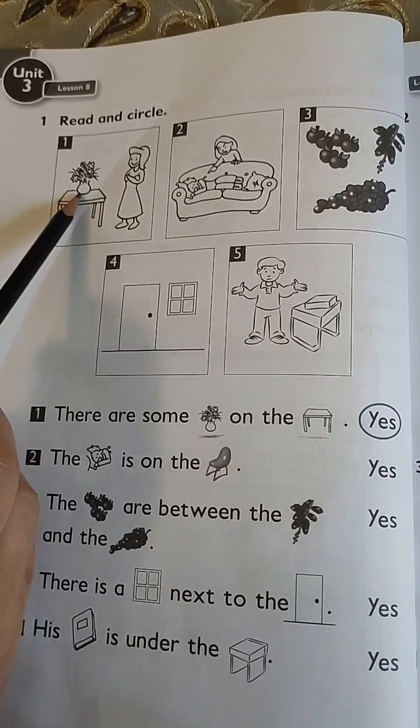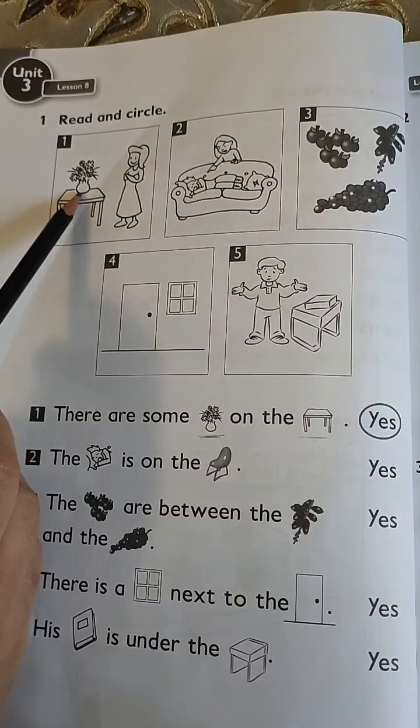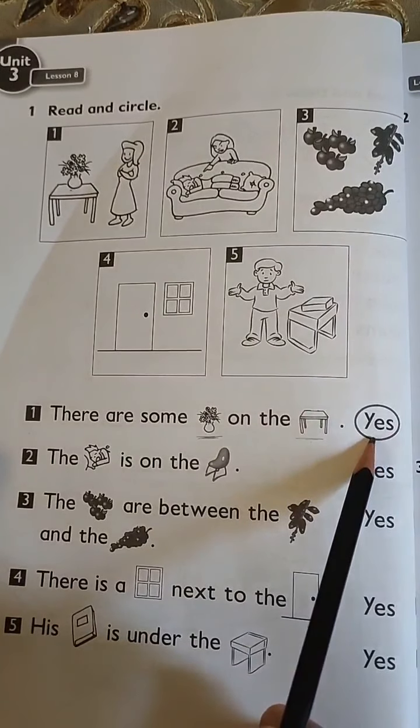There are some flowers on the table. هناك بعض الأزهار on the table، على المنضدة. Yes or no? Yes. وهو محوط لنا إياهم.